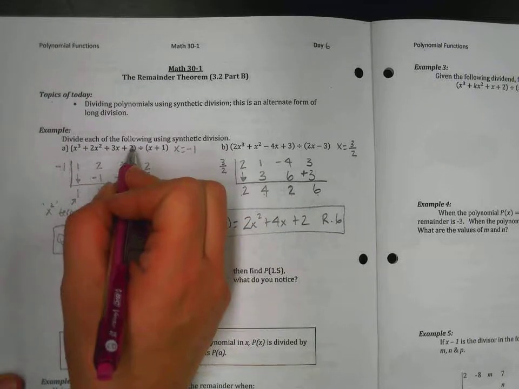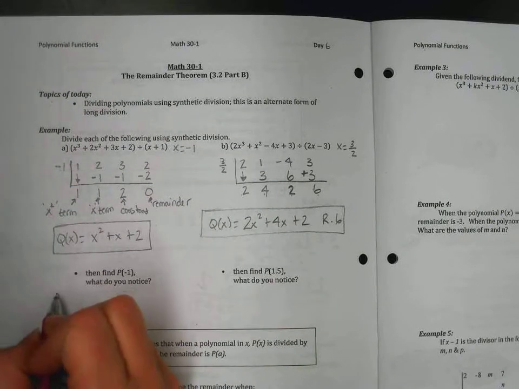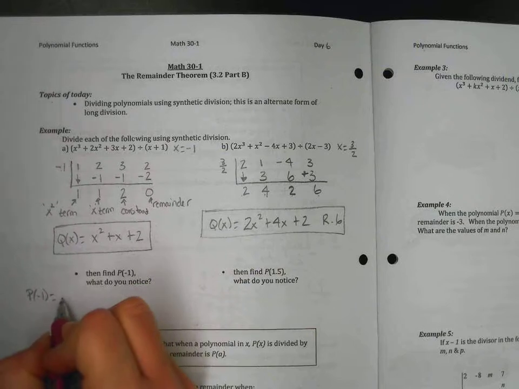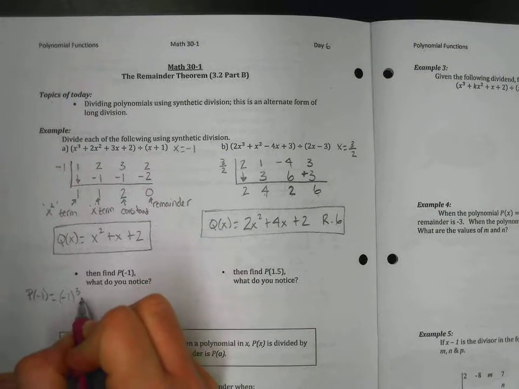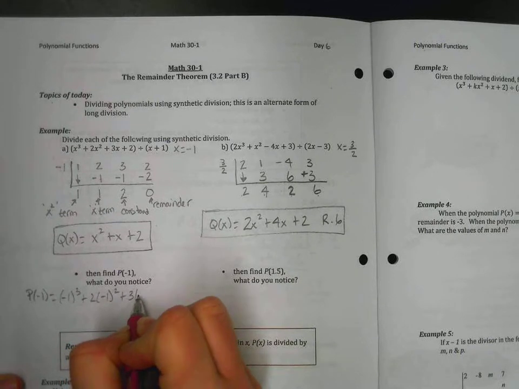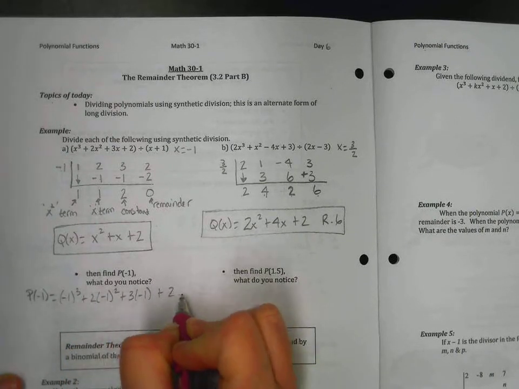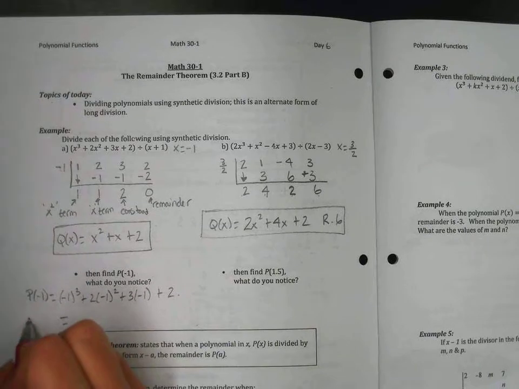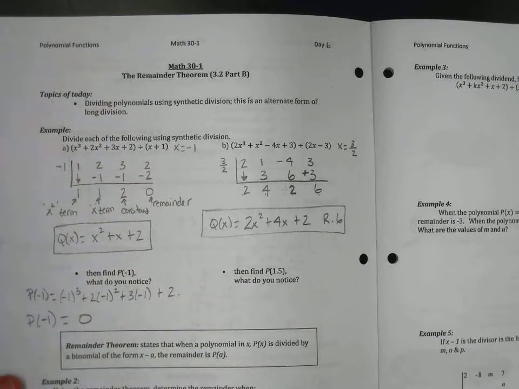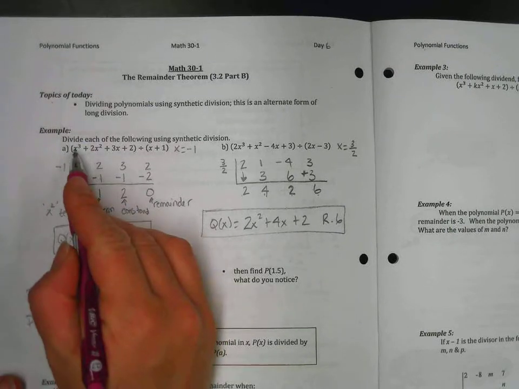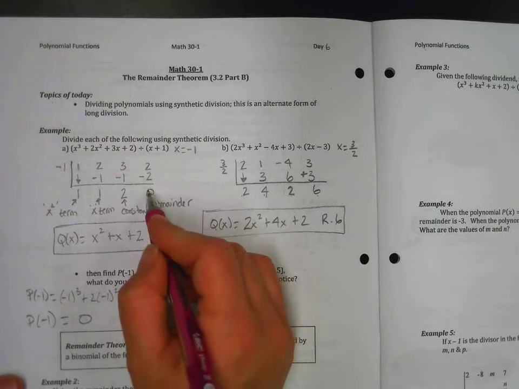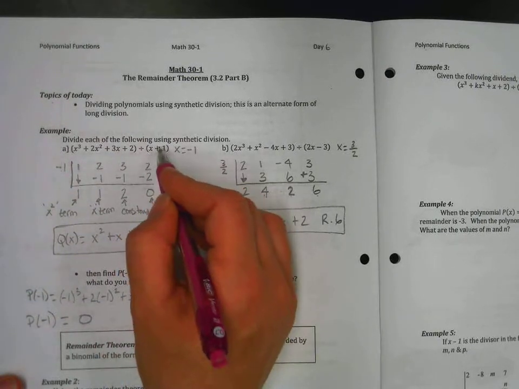So for this first polynomial, if I substitute a negative 1 into my polynomial, what you should notice is that I get the remainder value. So when I substitute a negative 1 into this polynomial, I end up with the same remainder as if I was dividing it by x plus 1.